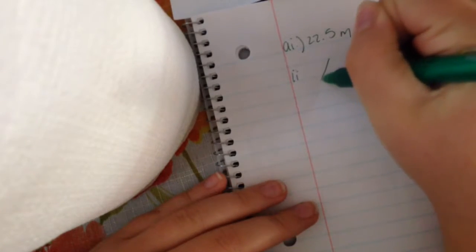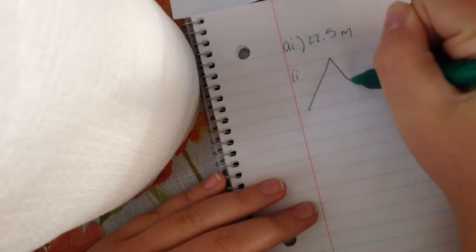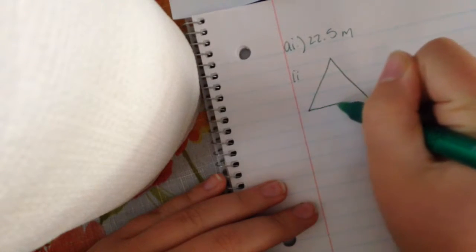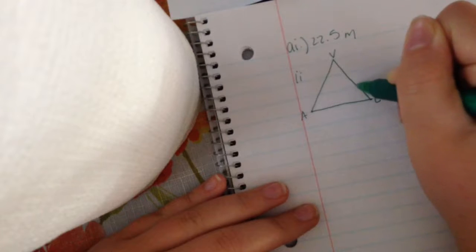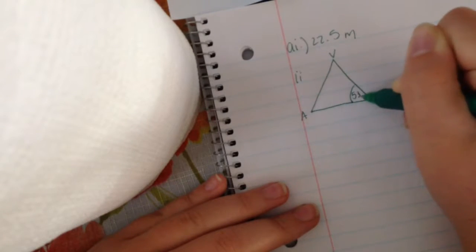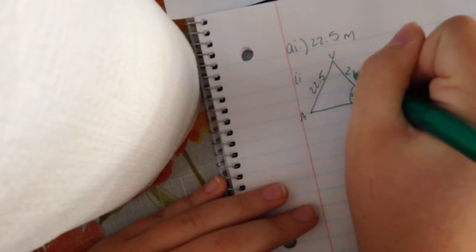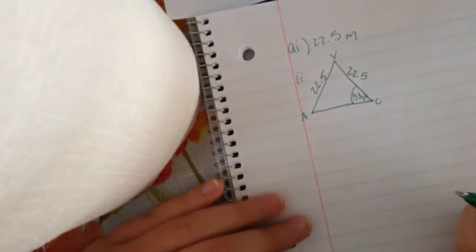A II. Show that the height, that's the next problem. Sketch the triangle VCA showing clearly the length of VC and the size of angle VCA. So we're going to just sketch that triangle. ACV is 53.1 as it was given in the problem, and this is 22.5 as well.